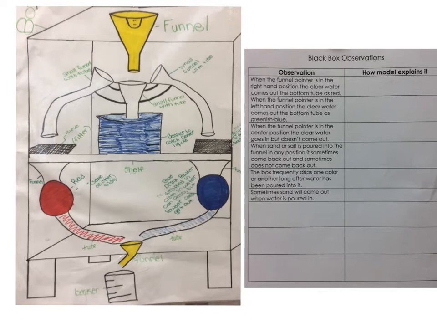Look at the picture and ask yourself, is that what would happen if I poured water into the funnel at the top? Would I get red water out of the bottom when the funnel is pointing towards that side where the red is? To me, the answer is no, because the funnel has no way to direct water.